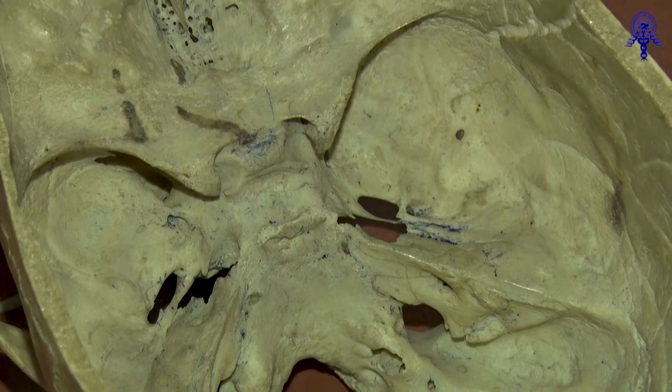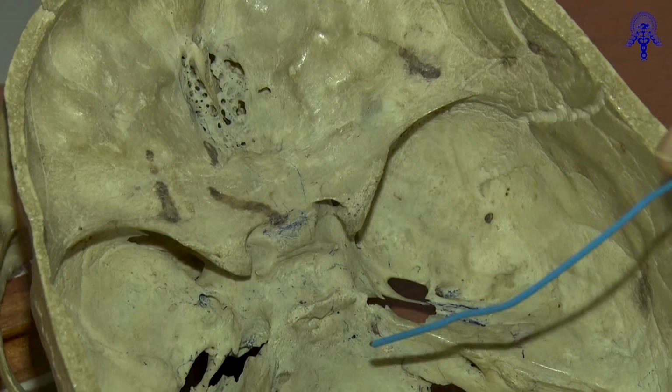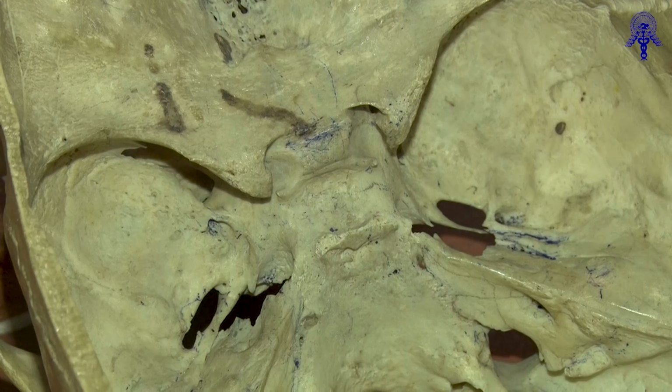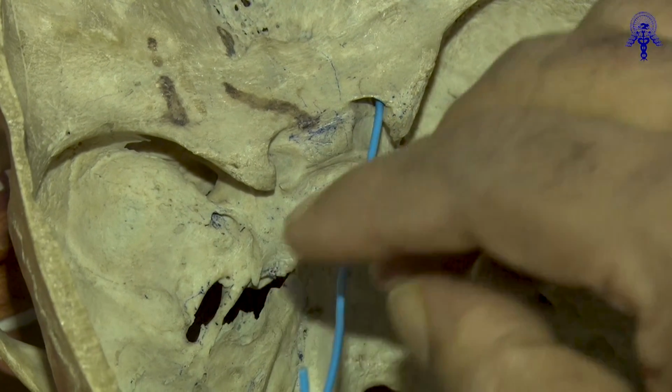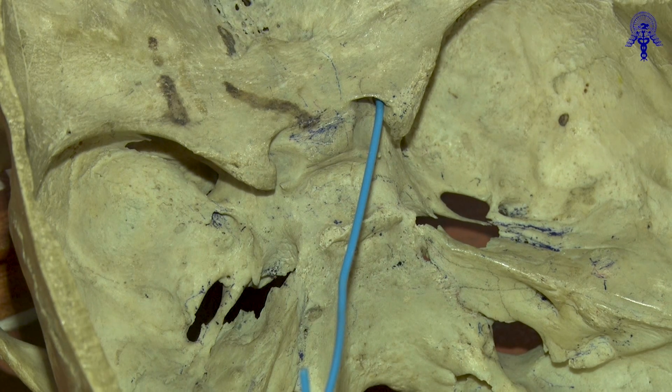Then this optic foramen, which is bounded by the two roots of the lesser wing of the sphenoid: what structures pass through it? The important structure is the optic nerve, with its covering meninges. Any other?